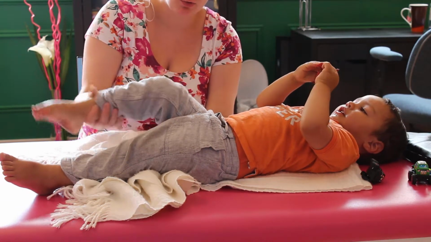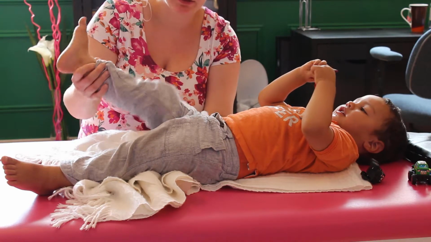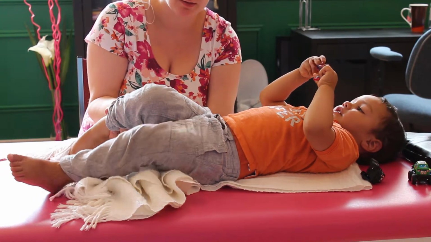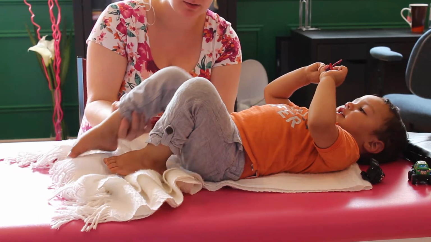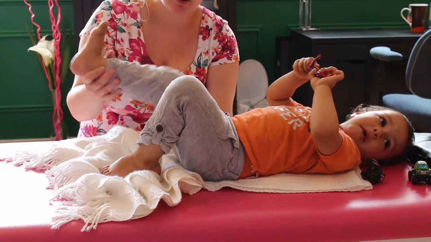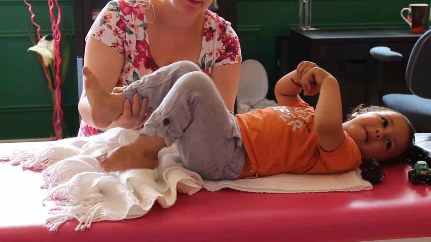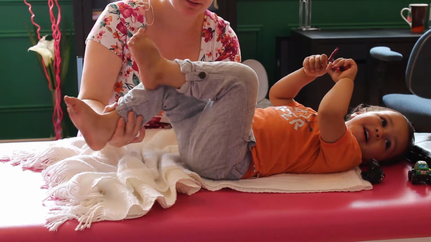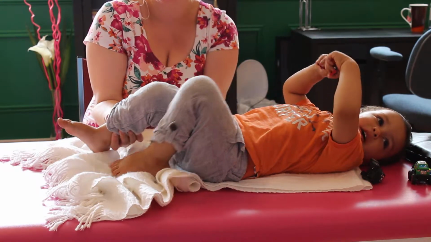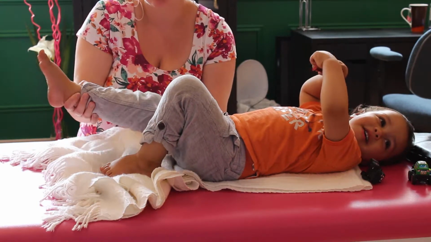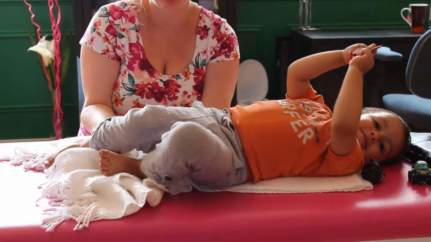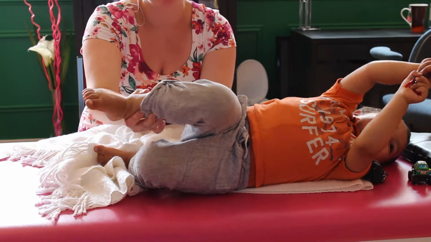So you're moving with the child's leg. Wherever you feel that there's any fascial restriction, you're just gonna move and you're gonna release that ankle.